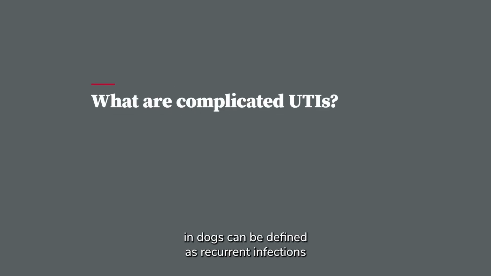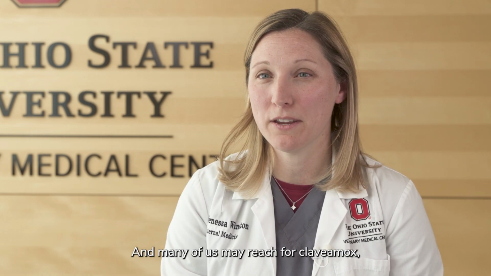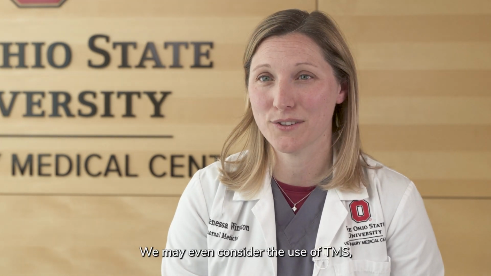Complicated UTIs in dogs can be defined as recurrent infections or those that are impacting the upper urinary tract, such as pyelonephritis. And many of us may reach for Clavamox or amoxicillin clavulanic acid as a first-line therapy for uncomplicated UTIs. We may even consider the use of TMS, but in complicated UTIs, those are not appropriate therapeutic choices.